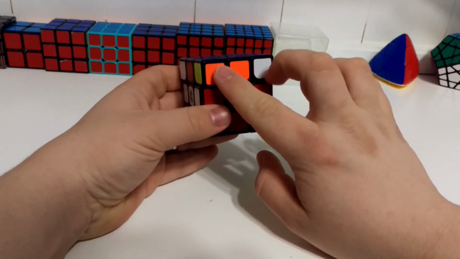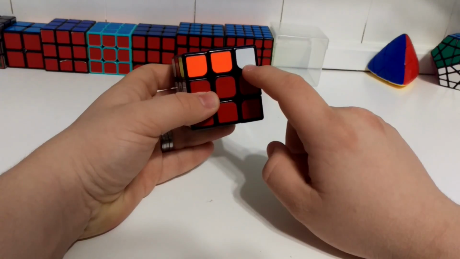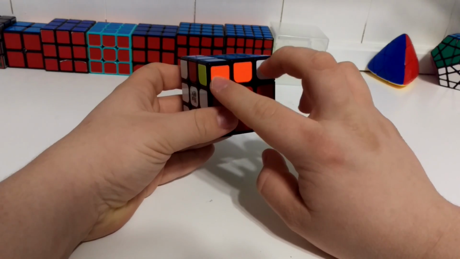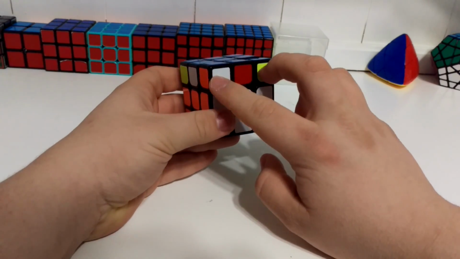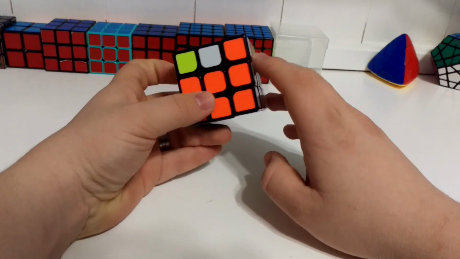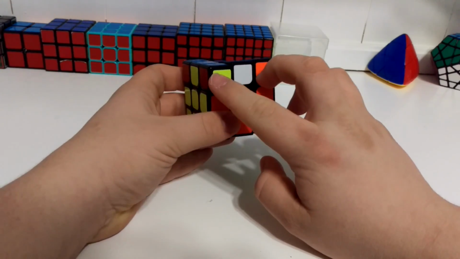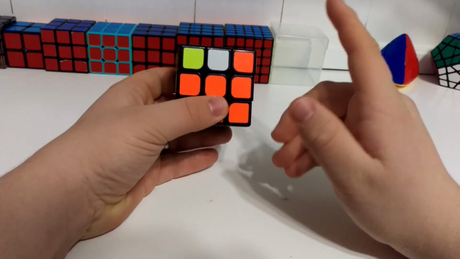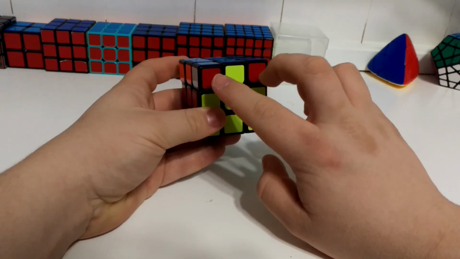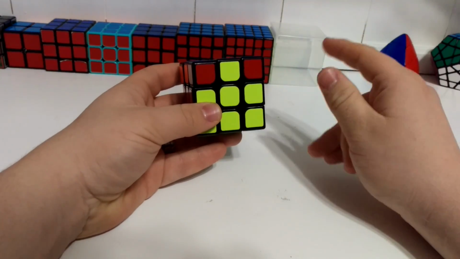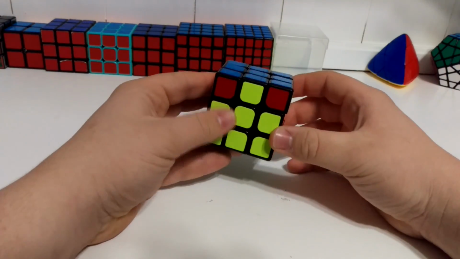So, as you can see here, we have orange and white, so these are not headlights. They're two different colors. This is white and yellow, so these are not the same. We have orange and yellow, which are still not headlights. But here, we have red and red. Same colors, which are known as headlights.